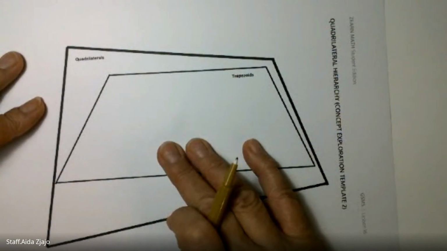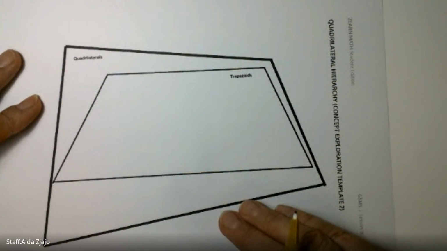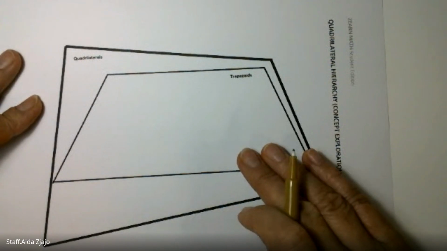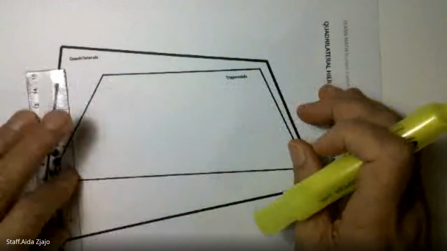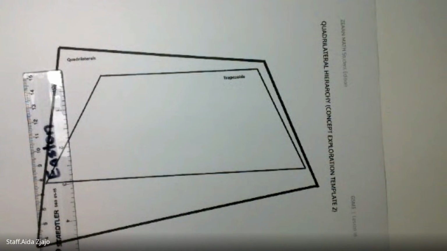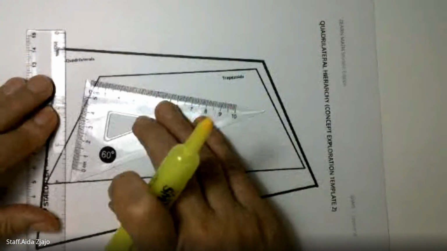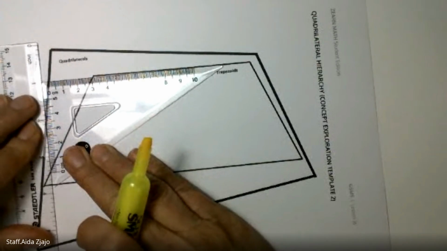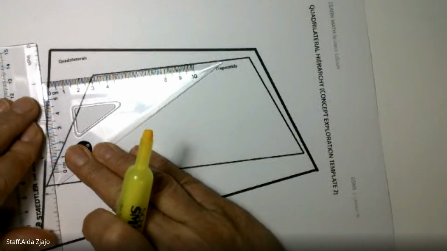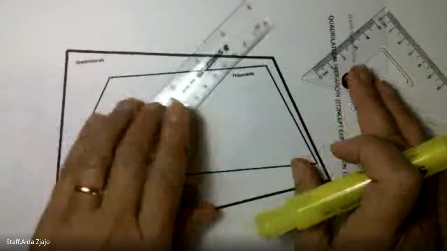So trapezoid is quadrilateral because it has four sides. Why is trapezoid also? It has only one pair. To be trapezoid, you should only have one pair of parallel sides. That's why trapezoid is not a parallelogram, because to be parallelogram, you have to have two pairs of parallel sides. Trapezoid has only one pair.